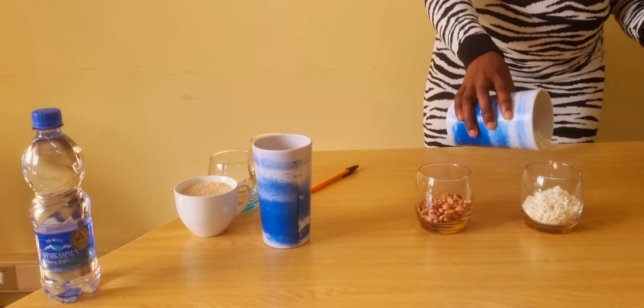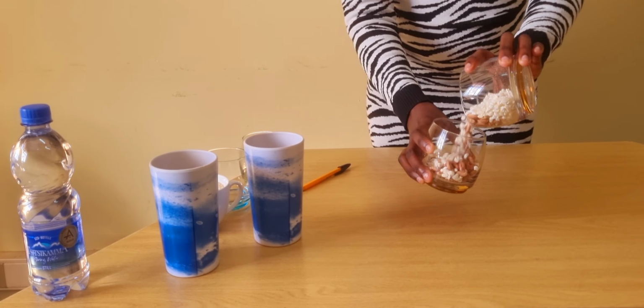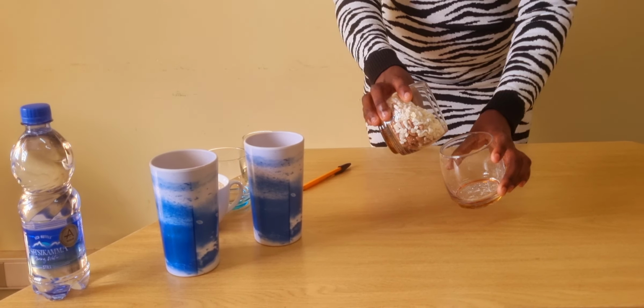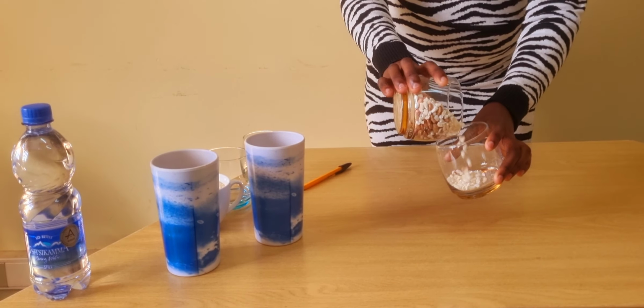We're going to add the beans into the sand. Even after mixing them, we have our mixture of beans and sand. They are of the same phase.